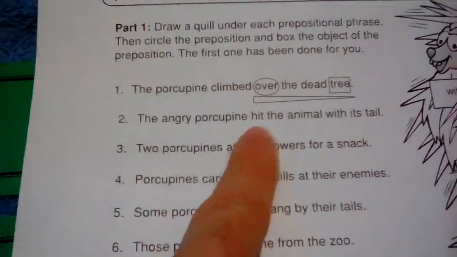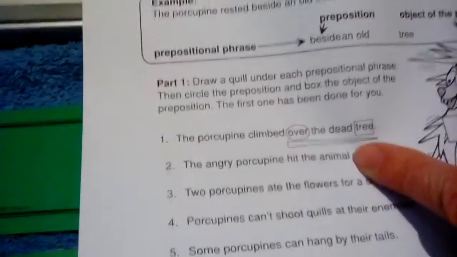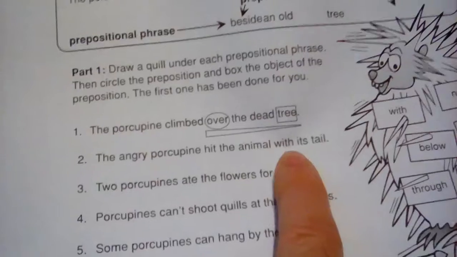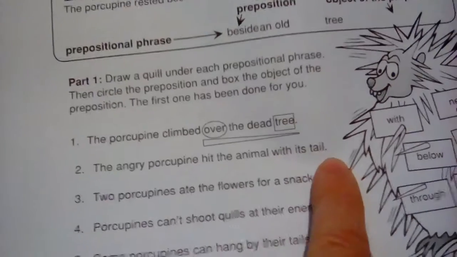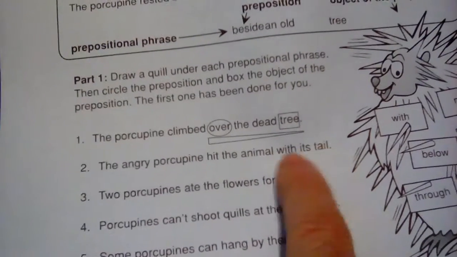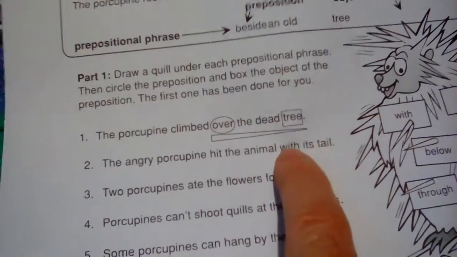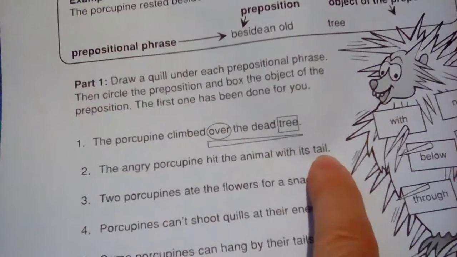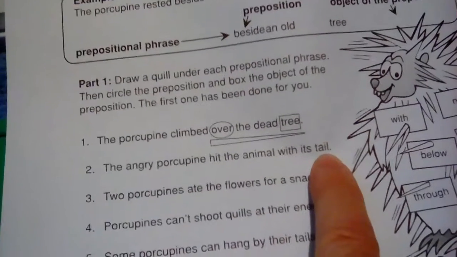The angry porcupine hit the animal. Again, we could totally have that as a sentence, right? The angry porcupine hit the animal, okay? But what did it hit it with? With its tail. So that's your prepositional phrase. You're going to underline that, okay? You circle the preposition, which is with, and the object of the preposition is tail, and that's what you would box in. Okay, let's try one more.